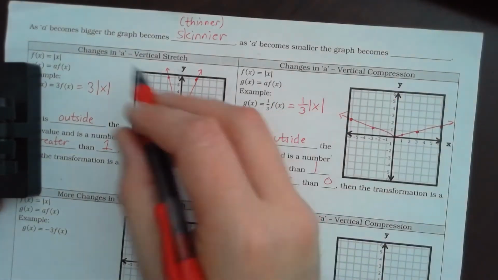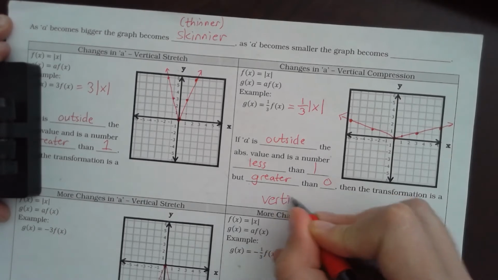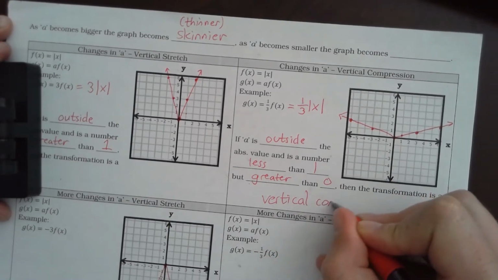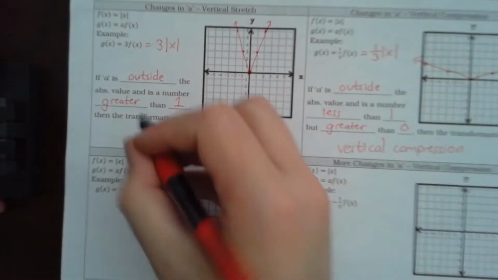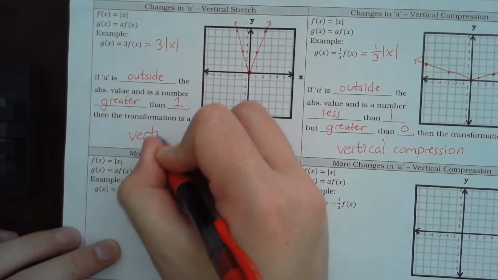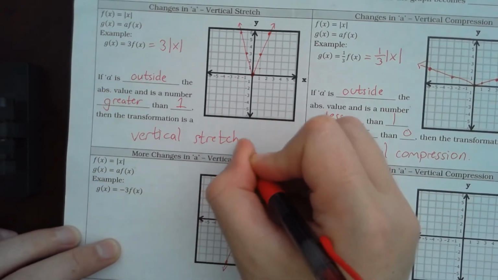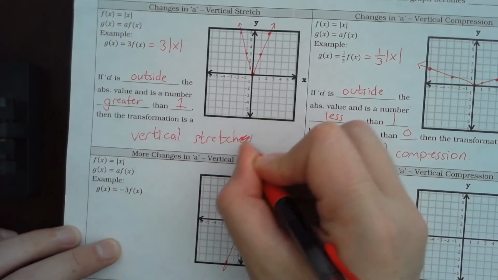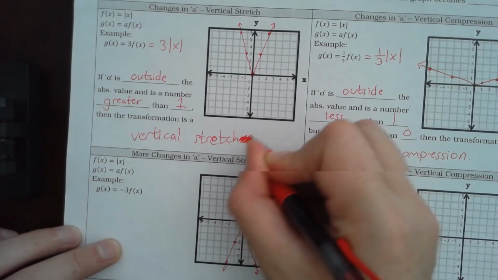Remember, our first one was vertical stretch. If you want, you can write those in. I won't make you. Vertical compression and vertical stretch. Sorry about that mistake. Okay, vertical stretch, vertical compression.